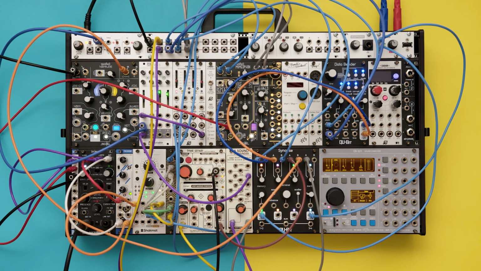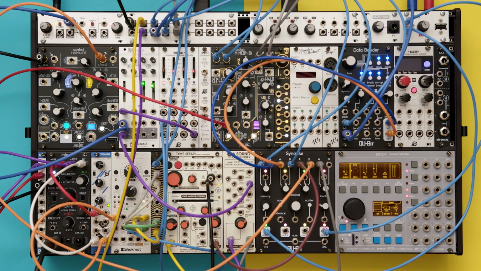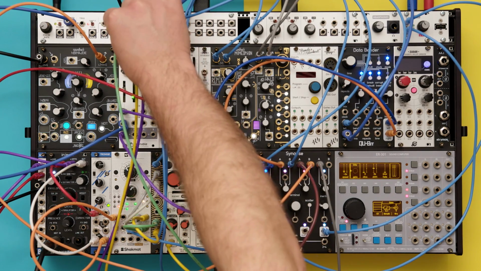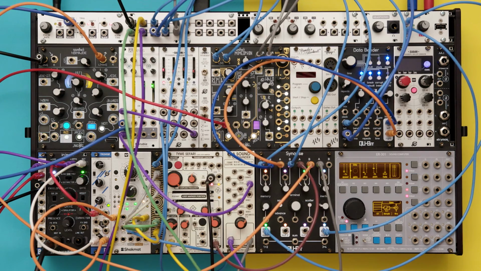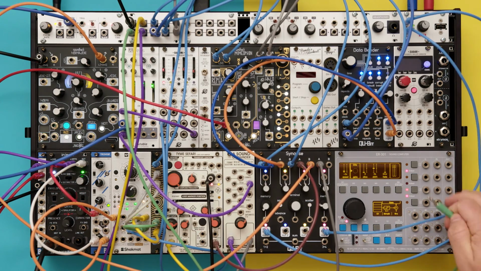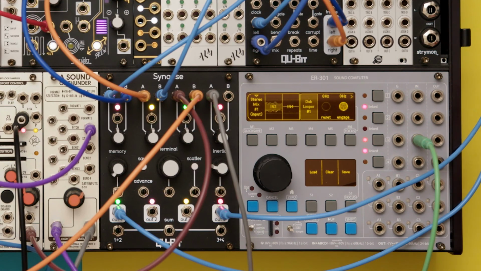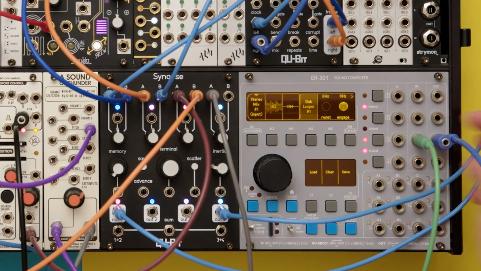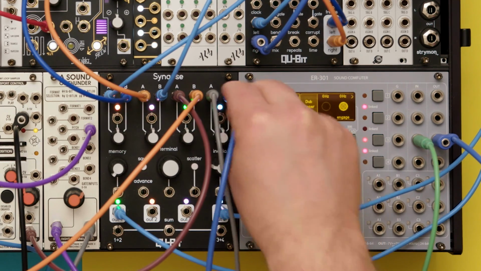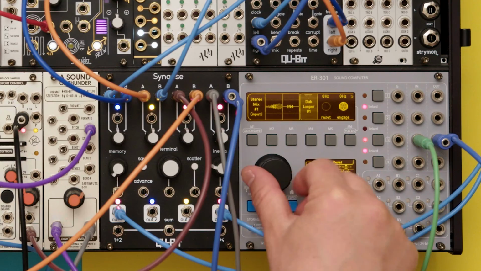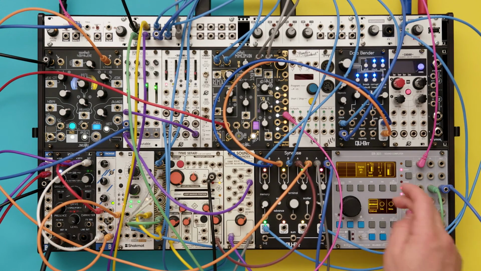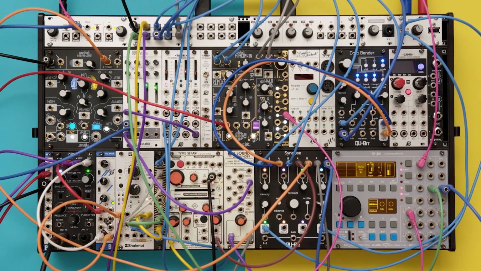Good. Just leave that there for now. We'll probably come back to it. And then the last thing I want to try is sending a copy into the ER301, and we'll go out into here. Cool. So basically that's another little slice player that is playing back reverse stuff at 2x. Okay, now for the fun part.